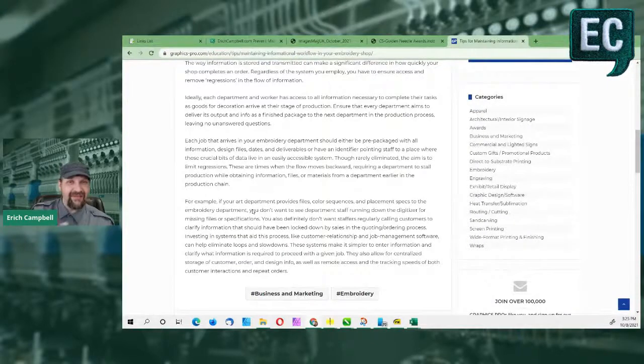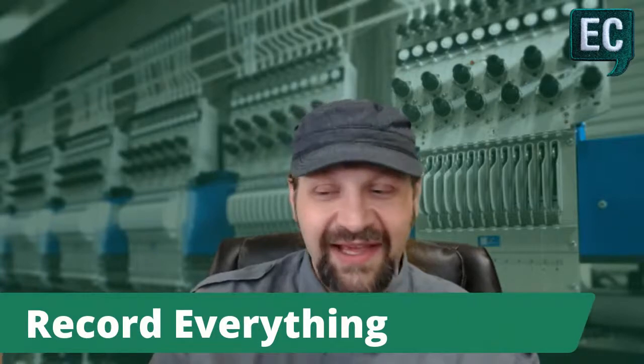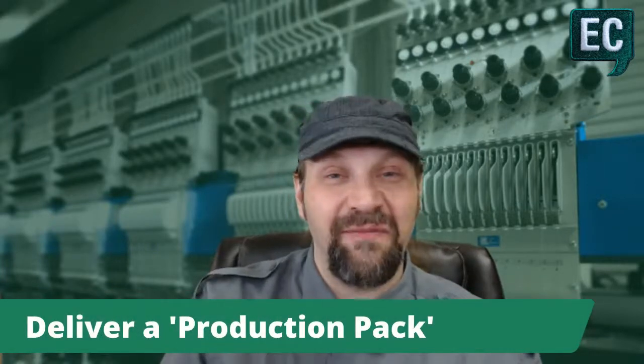So thinking about that, even if you are doing this all on your own, make sure you remember each person who's in the chain. Each step in the chain is only finished when it delivers a particular product to the next step. And in this case, that product has to have everything included. As you can see, a lot of what this boils down to, honestly, is maintaining the habit of recording everything. So we record everything, and that's the other thing too. We're delivering that production pack.